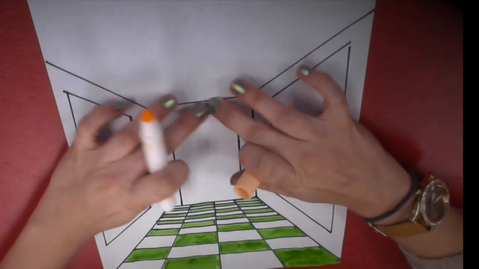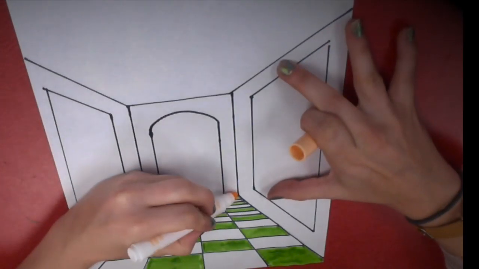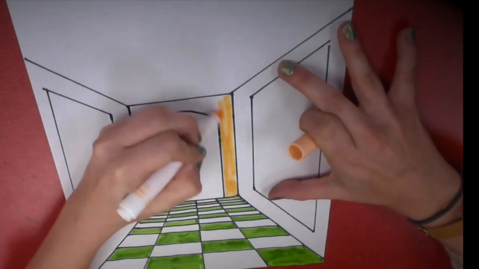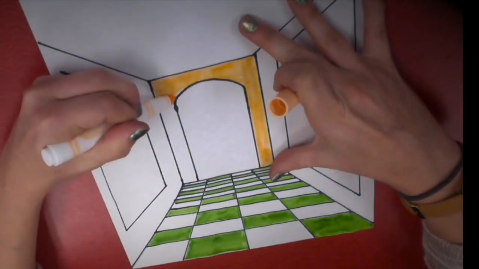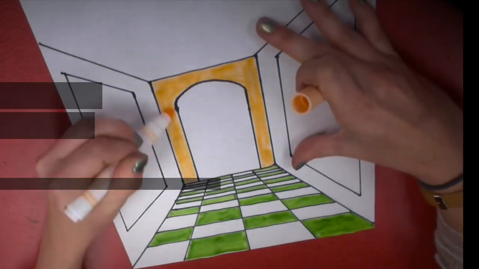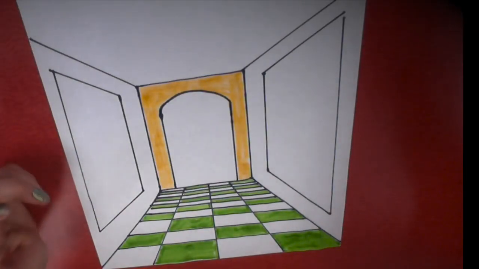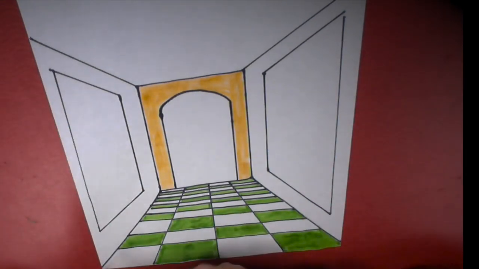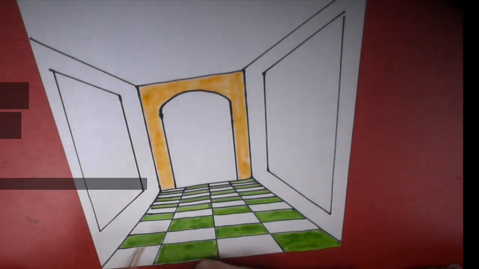Now I'm going to think of a nice color for my focal point window. I really like this light peach. And then finally, my two side walls will match, so I can have some nice symmetry here.